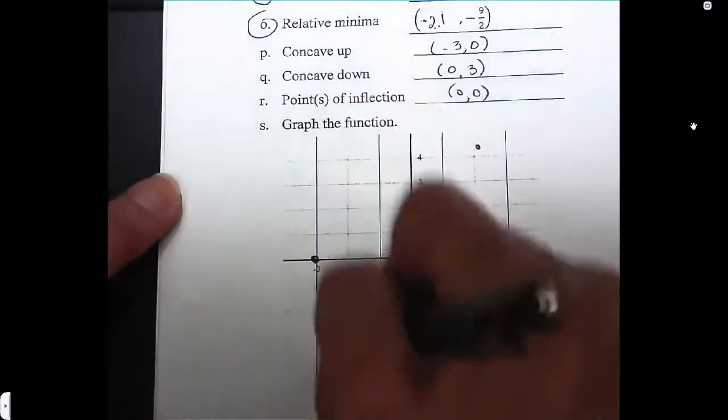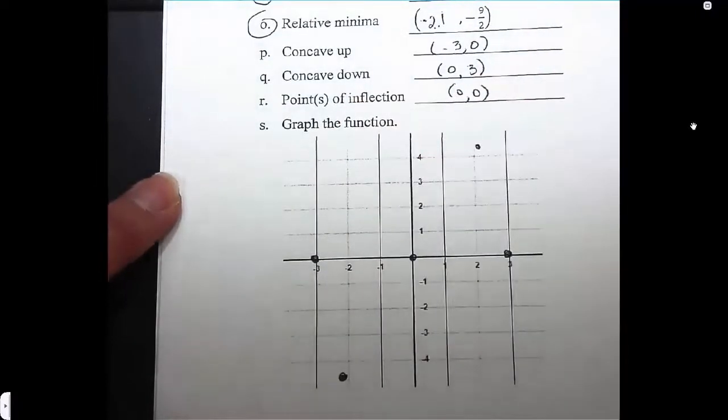Is that approximately where your 5 points are? Okay.